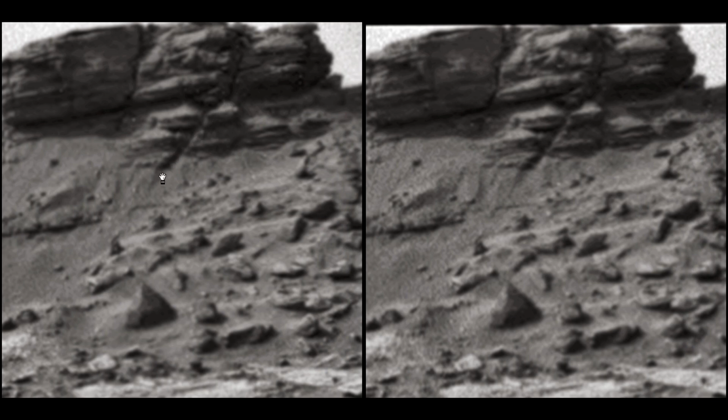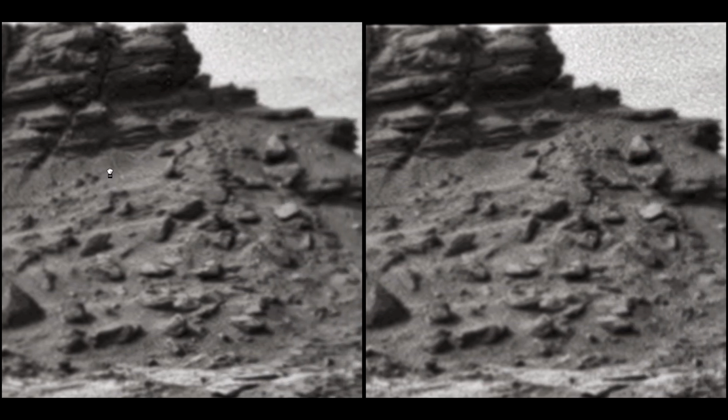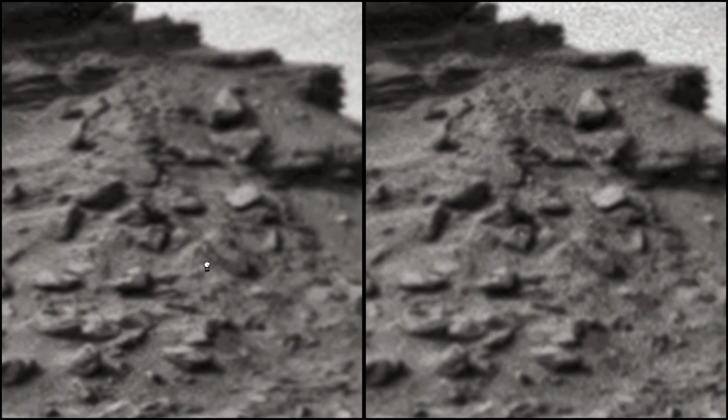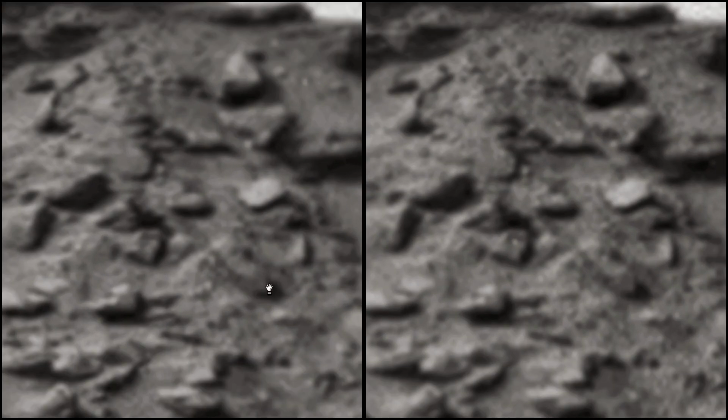We can see this line a bit clearer. I'll get this up here. And look at this area here. I'll zoom in a bit. Give you a pan through.